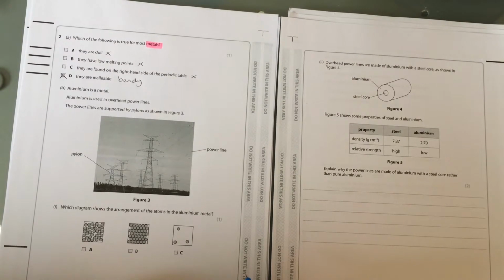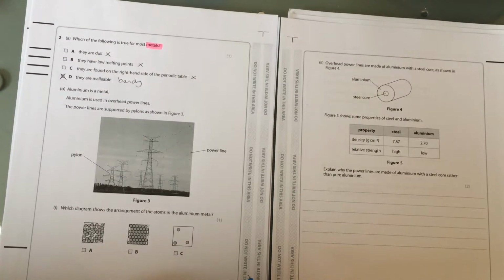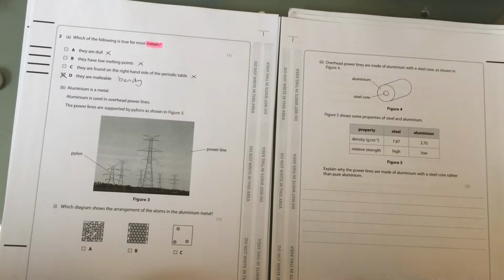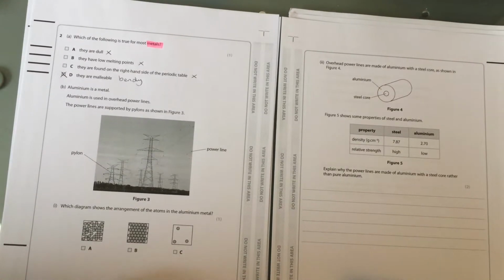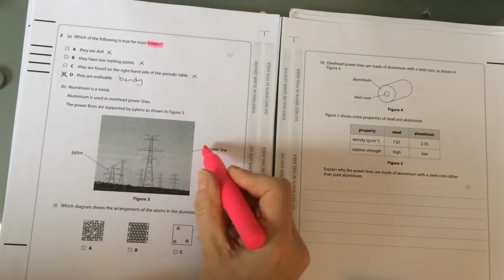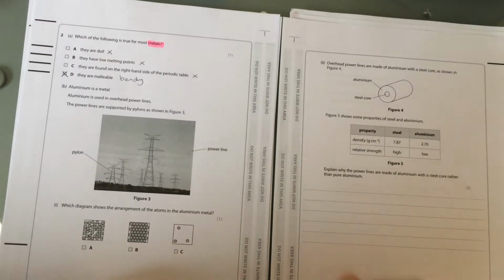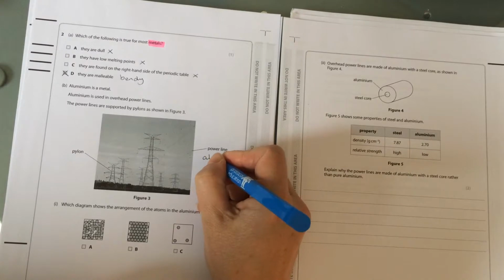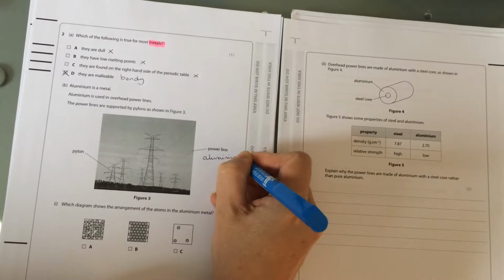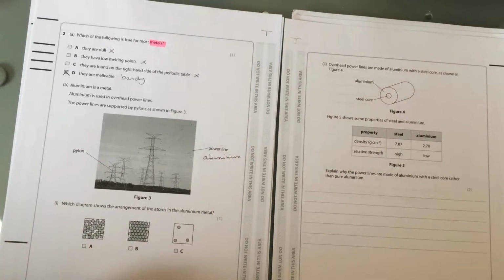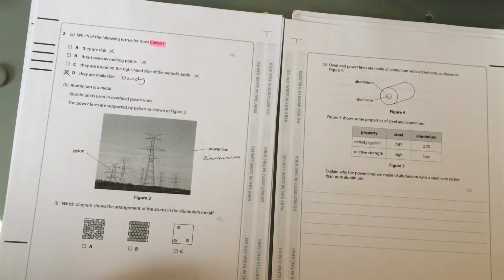Aluminium is used in overhead power lines. The power lines are supported by pylons as shown in figure 3. So there's my pylons and there are my power lines. So I know that these power lines are made of aluminium. So I'm just going to write that down just to remind myself. So it says, which diagram shows the arrangement of atoms in the aluminium metal?